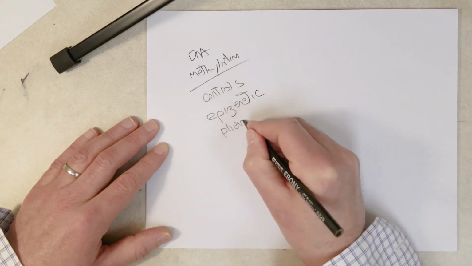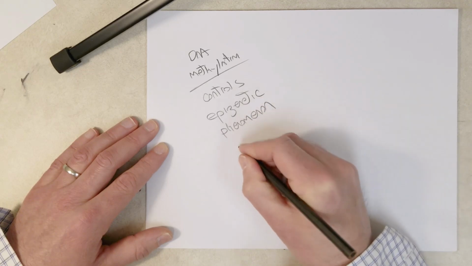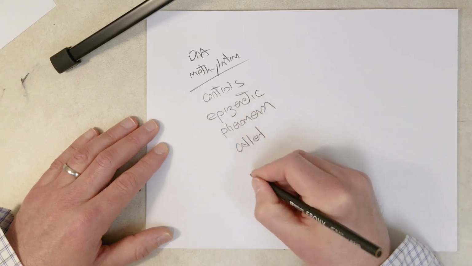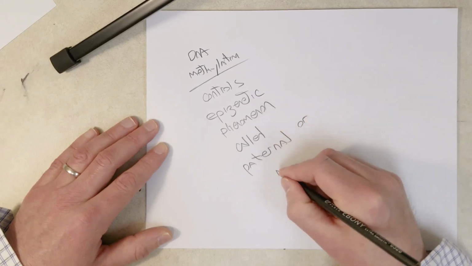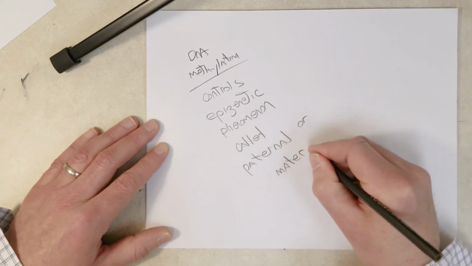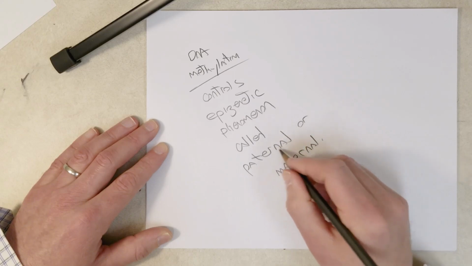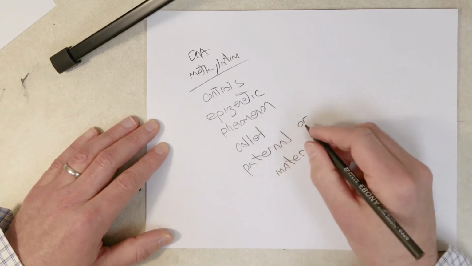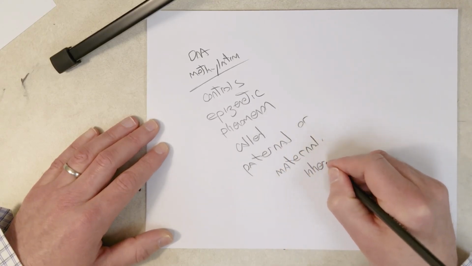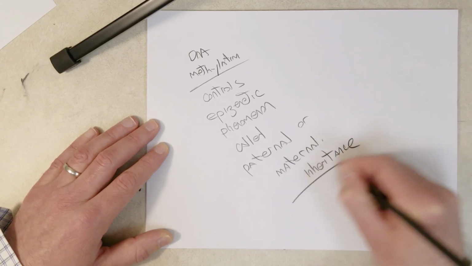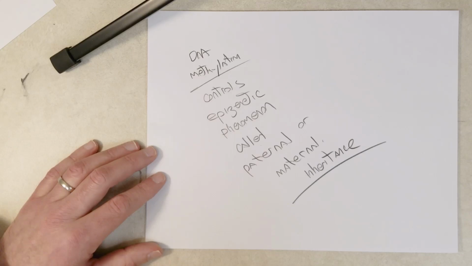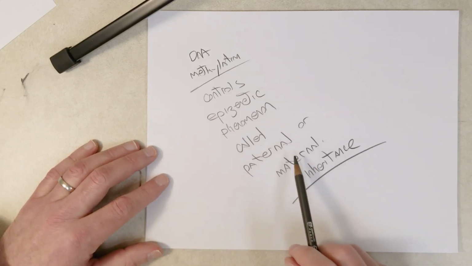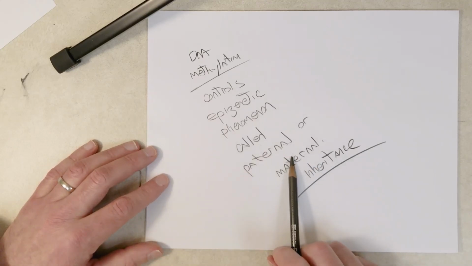An epigenetic phenomenon called paternal or maternal inheritance, depending on which example I use. So it's a really neat phenomenon controlled by DNA methylation, and we're going to talk about this phenomenon in the next video.